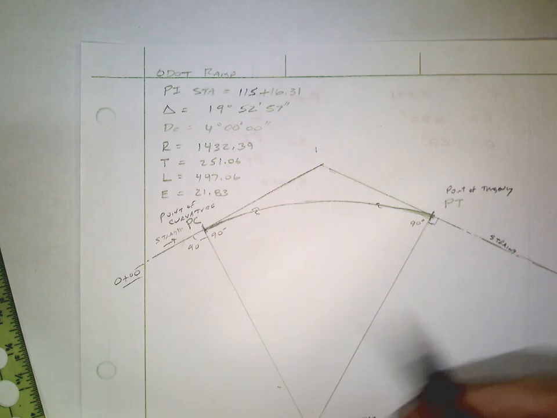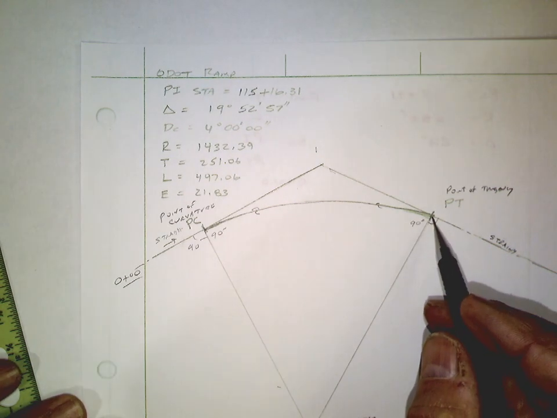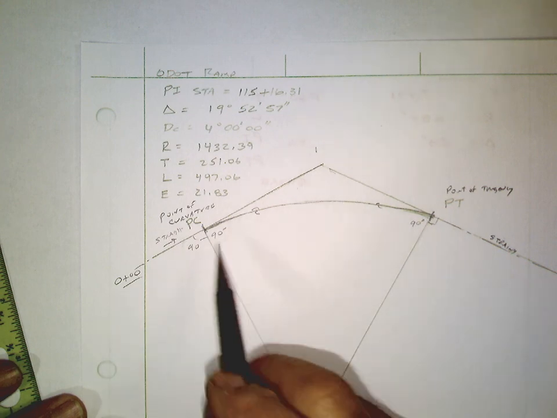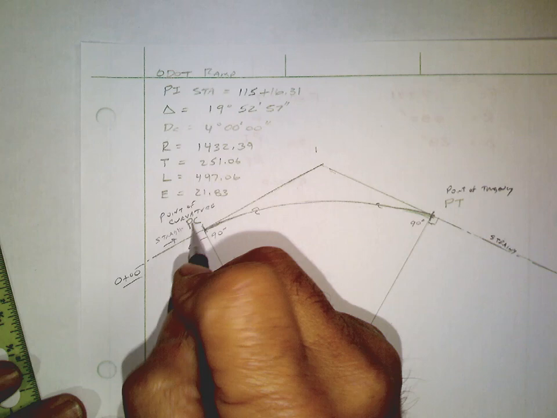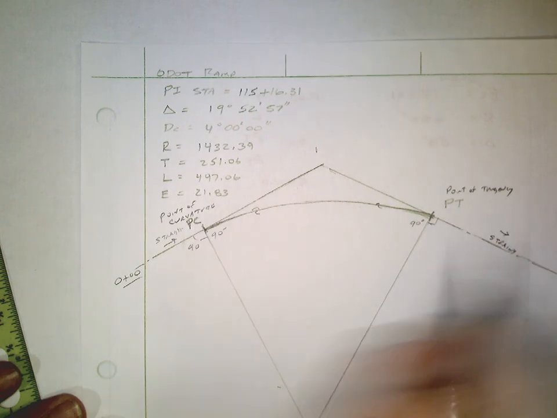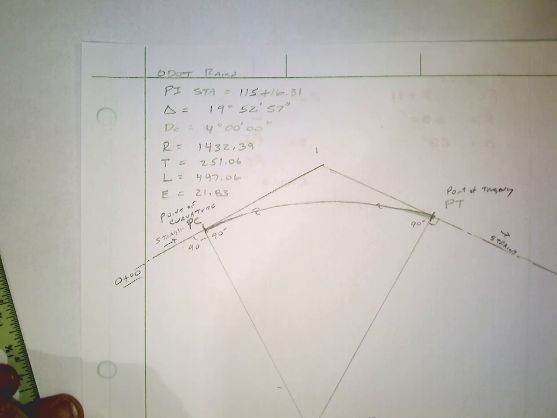So the center of the curve tangents, touches at a 90-degree angle to the arc at the beginning and the end of it. And by definition, the PT is the end of it and the PC is the beginning. So we try to follow in a progressive manner along the stations as the stations are labeled.